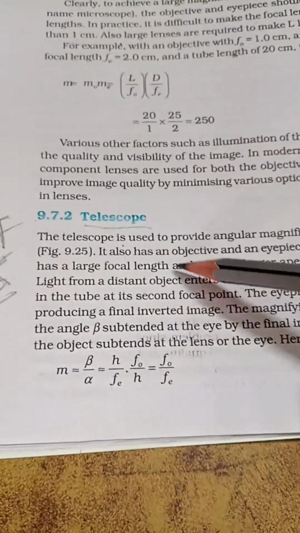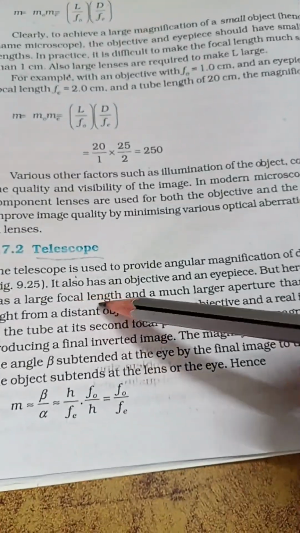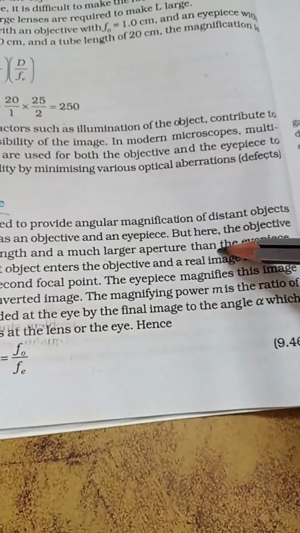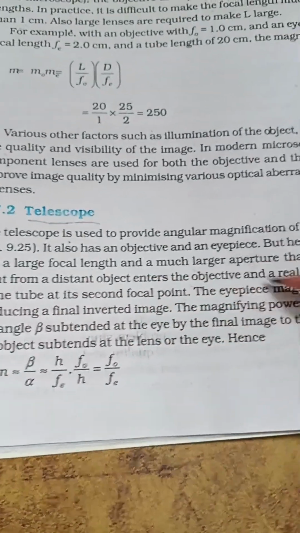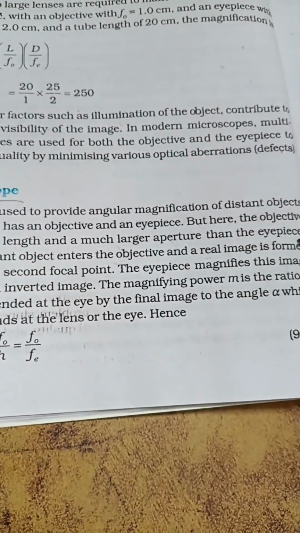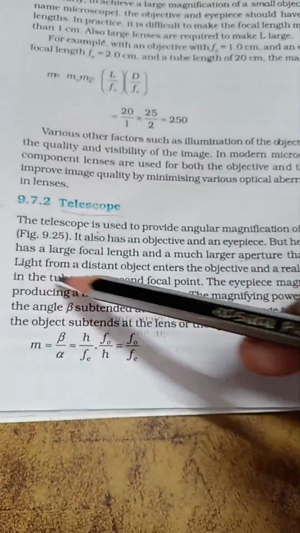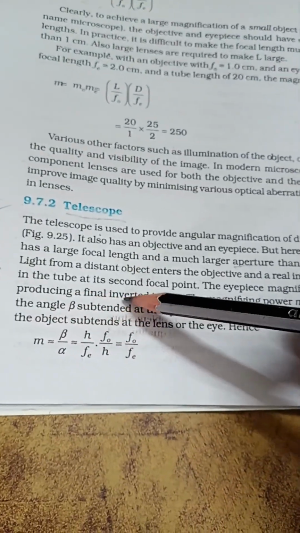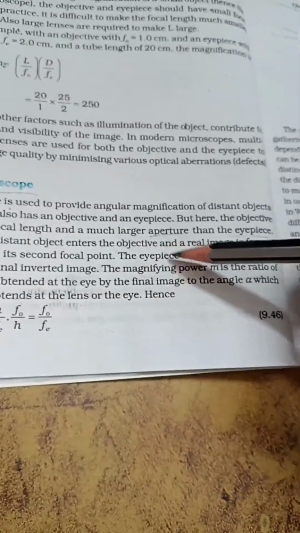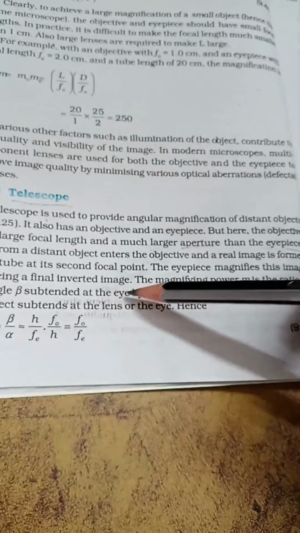Okay, it also has an objective and an eyepiece, but here the objective has a large focal length and a much larger aperture than the eyepiece. Light from a distant object enters the objective and a real image is formed in the tube at its second focal point. The eyepiece magnifies this image, producing a final inverted image.